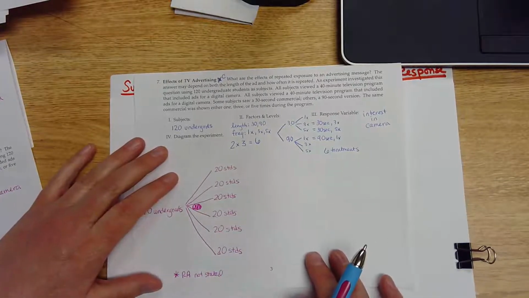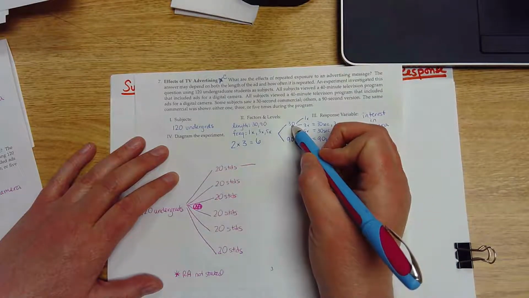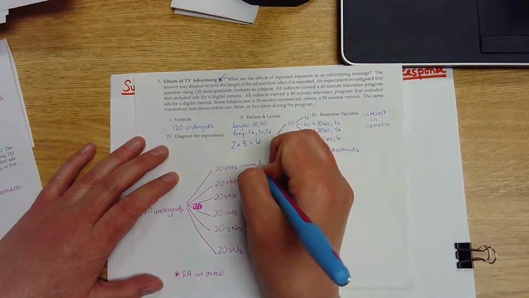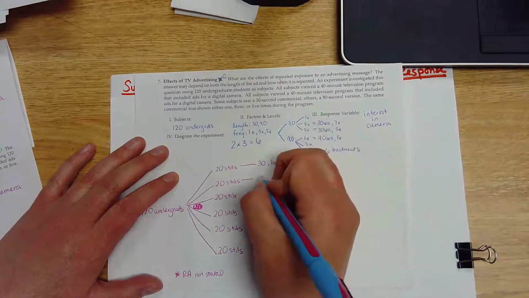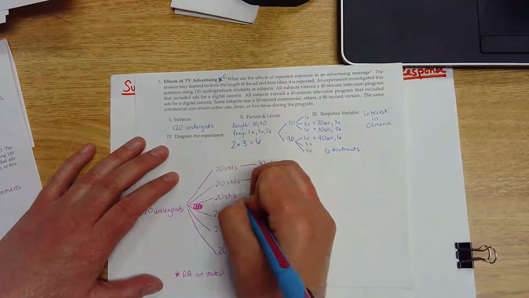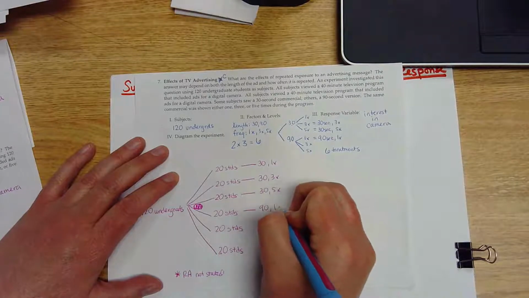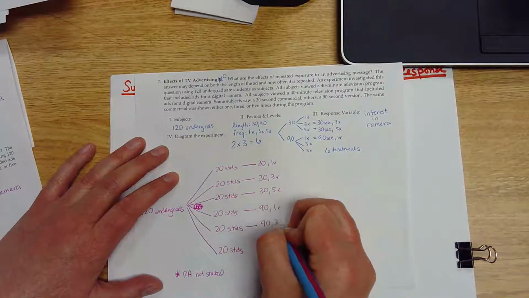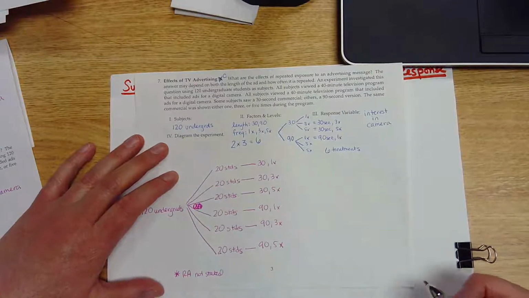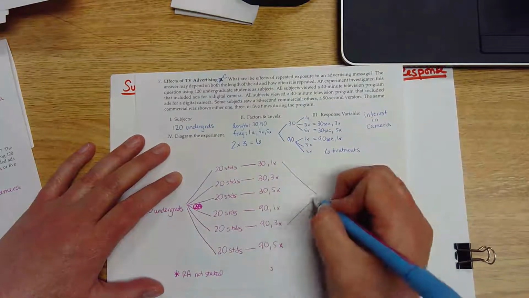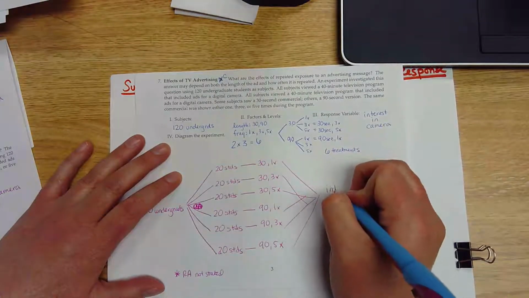All right, and now I'm going to assign people to their treatment groups. So this first one here was 30 and once. So I get 30 seconds 1 time. The next one was 30 seconds 3 times. So I'm going to list each of these. 30 seconds 5 times, 90 seconds once, 90 seconds 3 times, and 90 seconds 5 times. Okay, so there's all 6 of them, and then we'll combine all of them together and we're going to measure their interest in the camera.